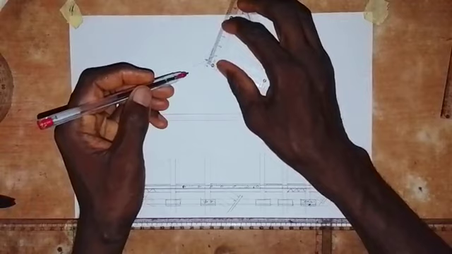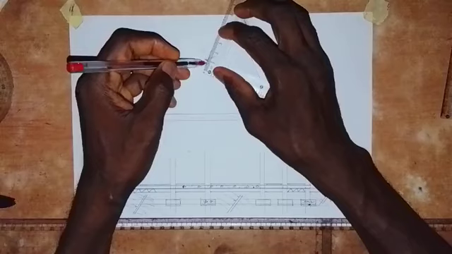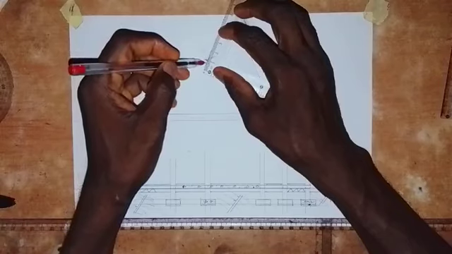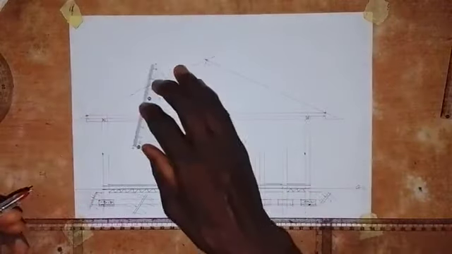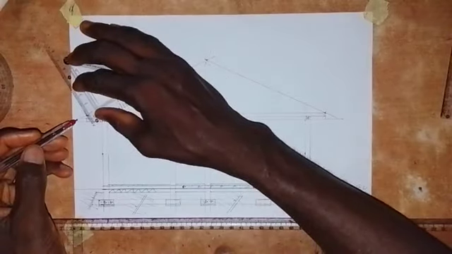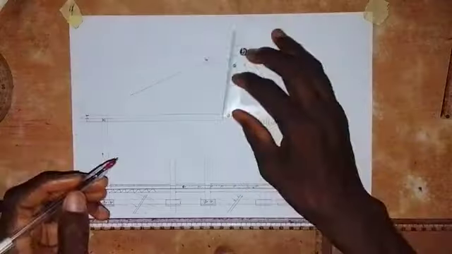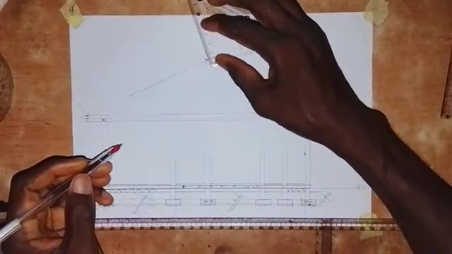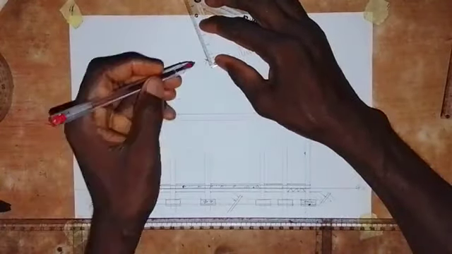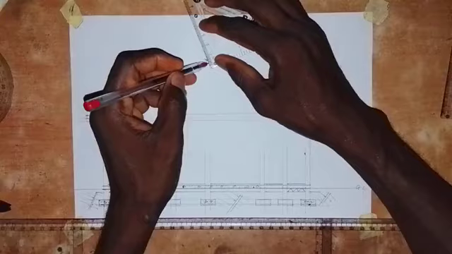So this is 3 millimeters. Okay, then coming here, I will also take 3 millimeters from this point inward, so this is 3 millimeters here. Then here I will also take 3 millimeters from this point in, so this is 3 millimeters here.